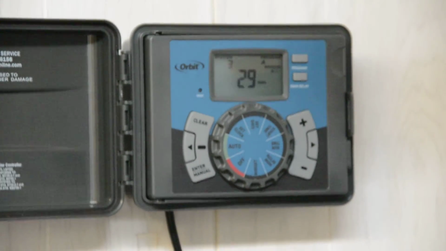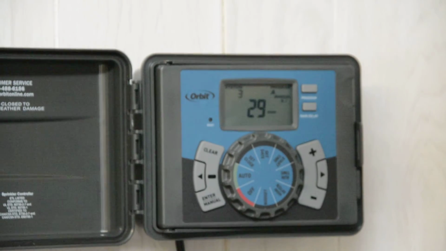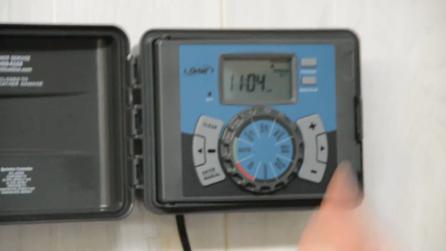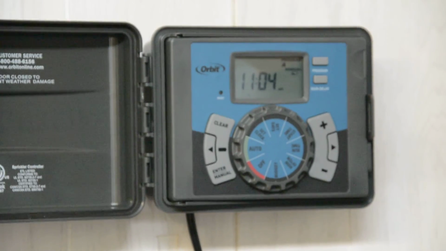That video covers how to deactivate and calibrate your rain sensing device. So there's your basic programming, and I hope you catch it. If you don't, tune back into the video, and hopefully we'll help you out.